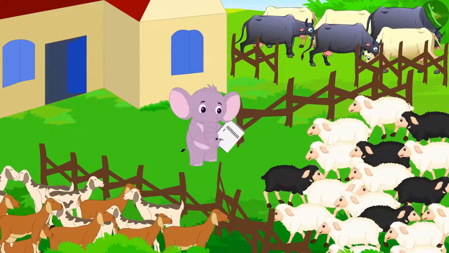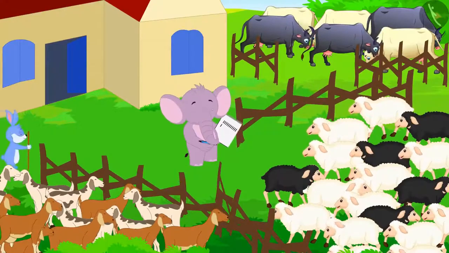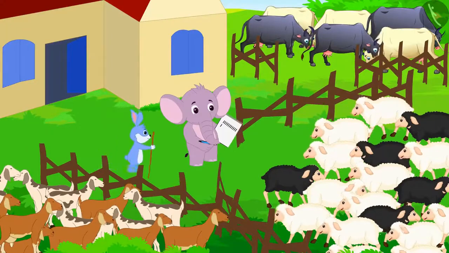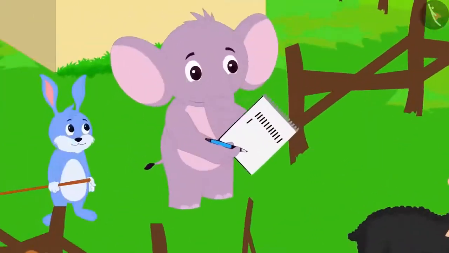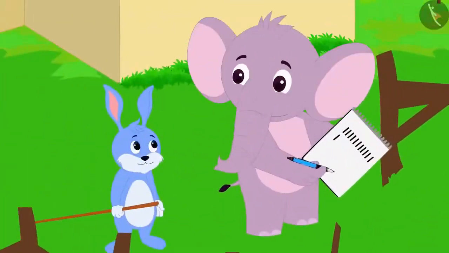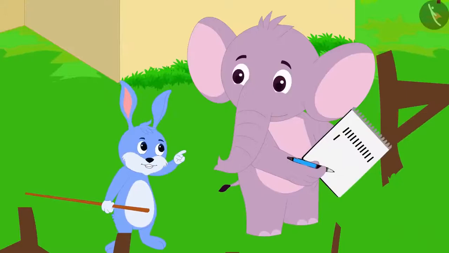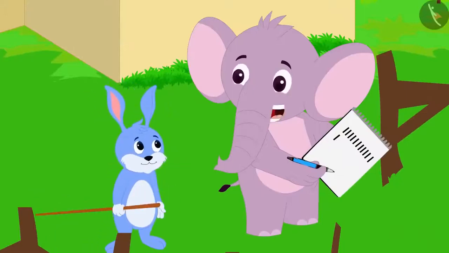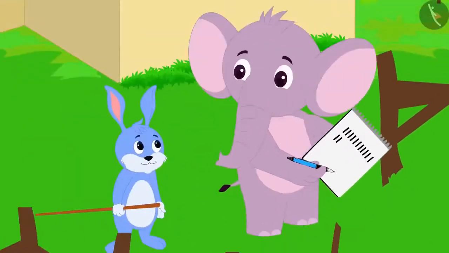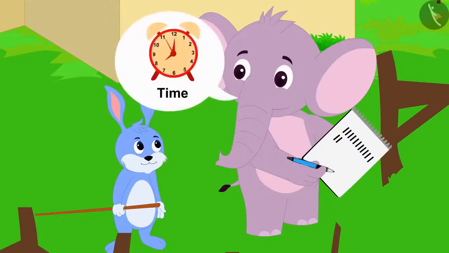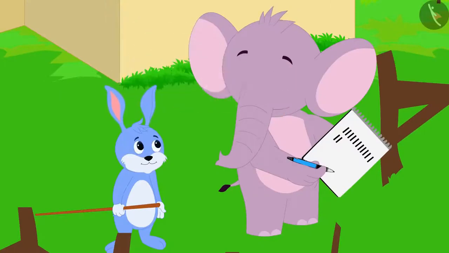While Appu was counting his sheep, Bunny came there. Appu had called him to take his sheep to graze. Bunny asked Appu, Appu, what are you doing? I am counting my sheep. As soon as I count a sheep, I draw such a line. But Bunny, it is taking me a long time to do that, Appu told Bunny.